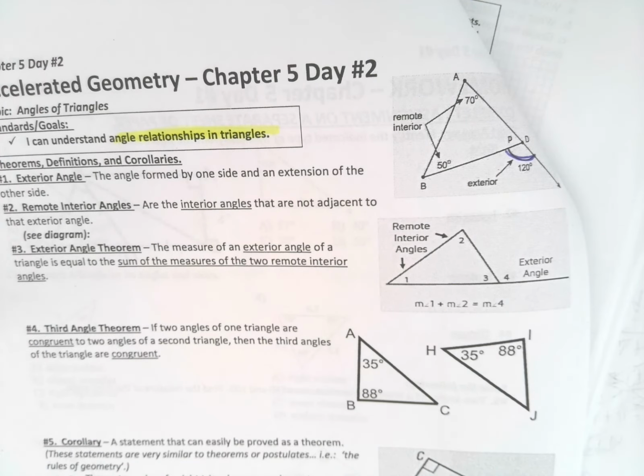Now here's the key with it. You may be thinking, well, how do we find out what it is? Ethan, what kind of angles do we have inside that relate to that? What's our second definition here, man?